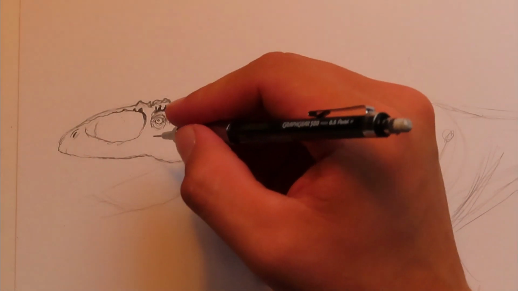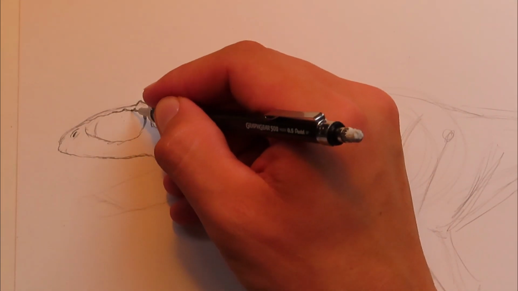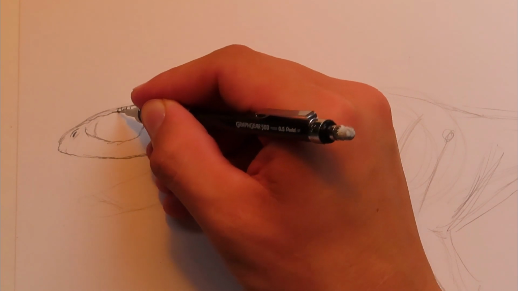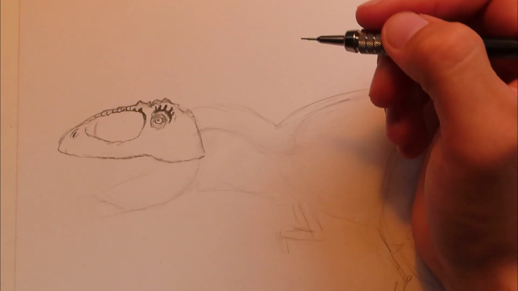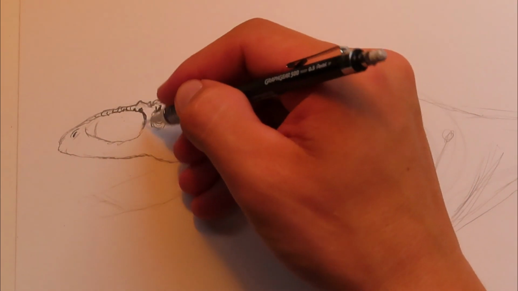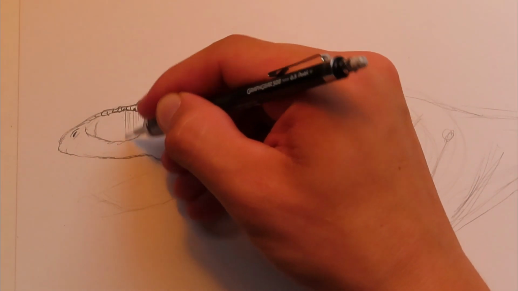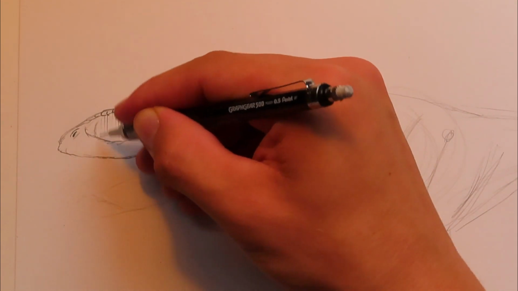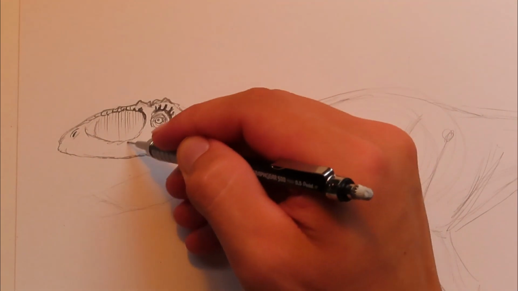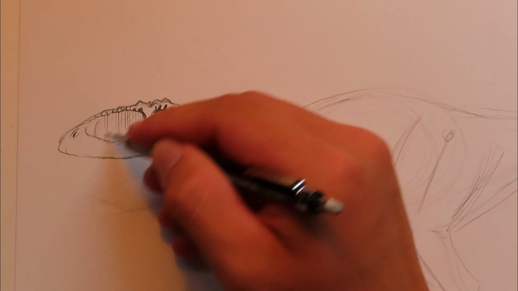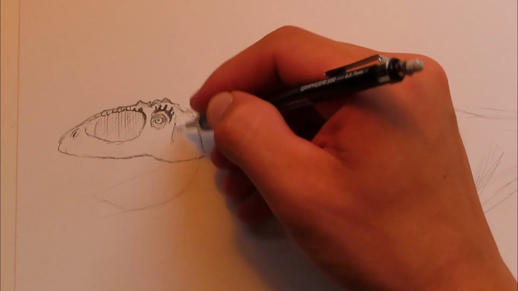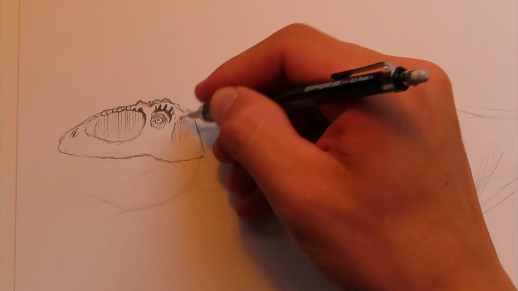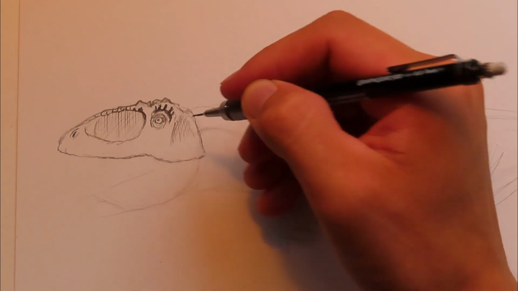So the head's looking very nice. We also are going to add a little bit of these lines to add some more detail into the ridge there. And then for this cavity, you can do a little bit of cross-hatching. You don't want to shade it too much, because the cavity really doesn't sink in that much. I'll do a little bit of cross-hatching back here.